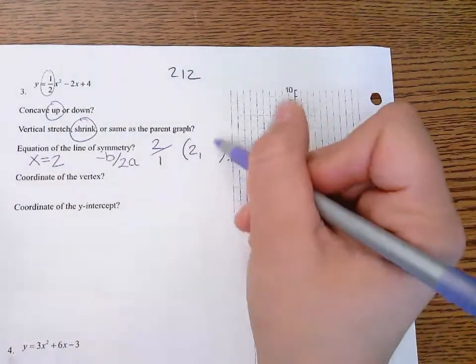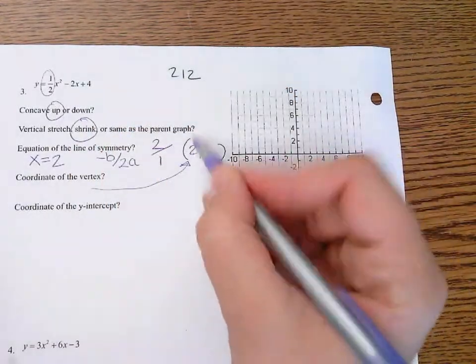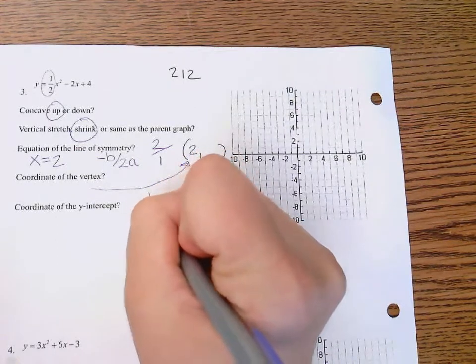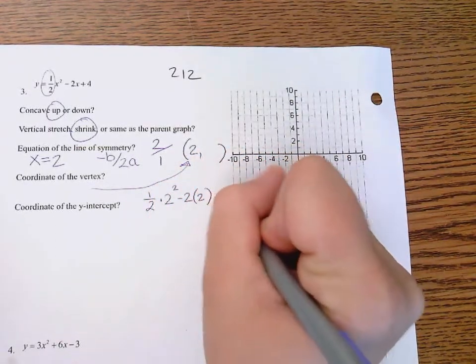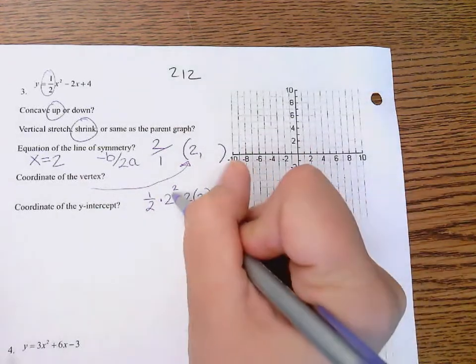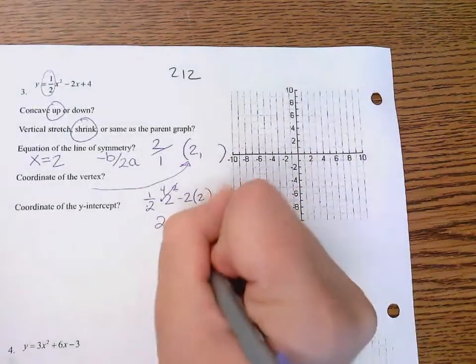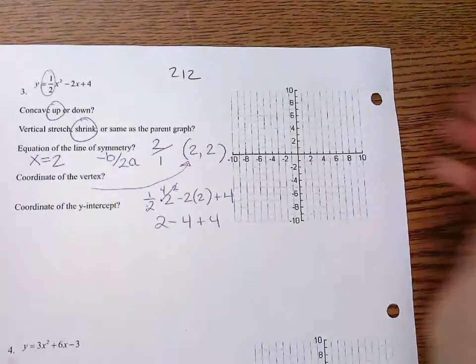To find the y value, to get the coordinate of my vertex, I have to plug 2 back into this original problem. So 1/2 times 2 squared minus 2 times 2 plus 4. So this is 4 times a half, so that's 2, minus 4 plus 4. Looks like 2, 2 is my vertex.